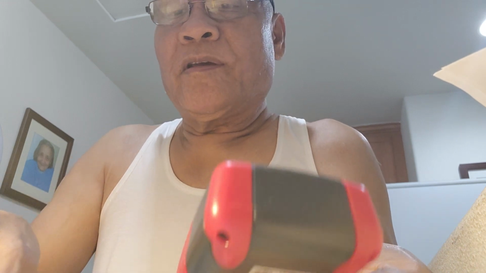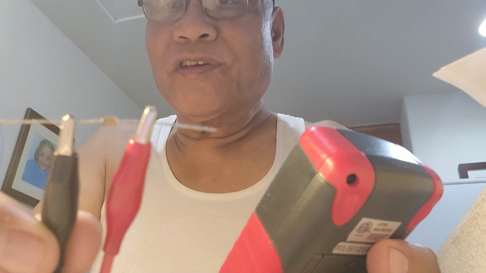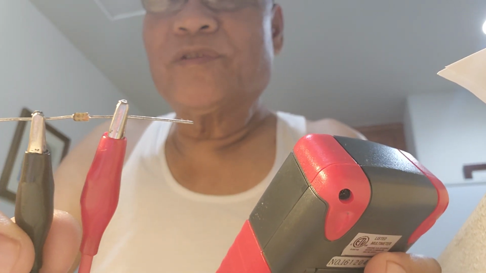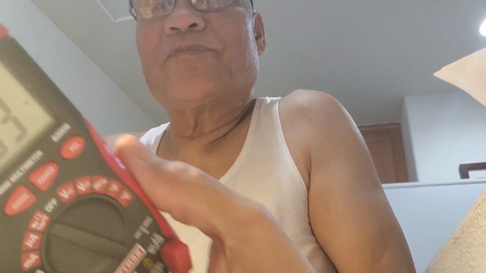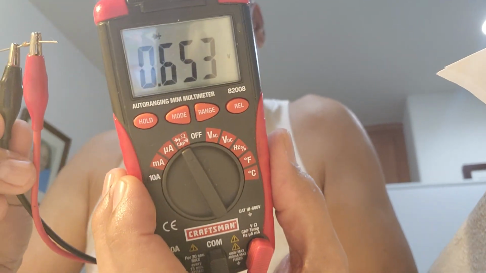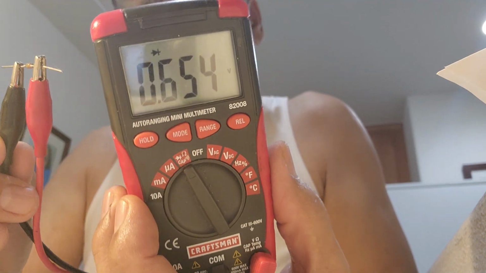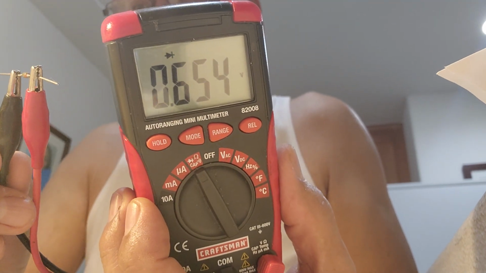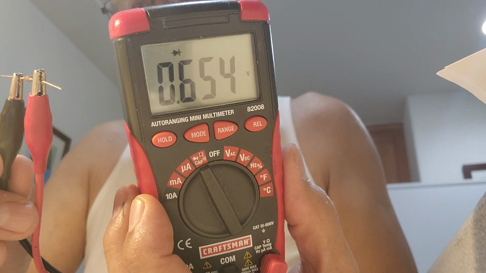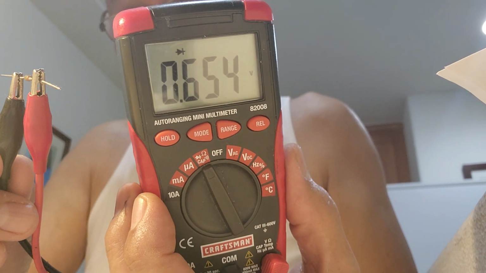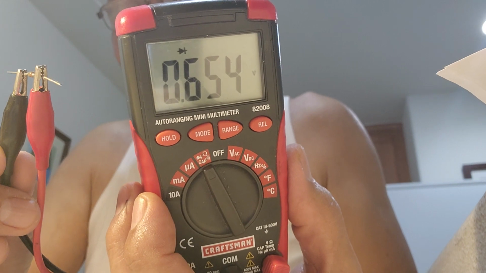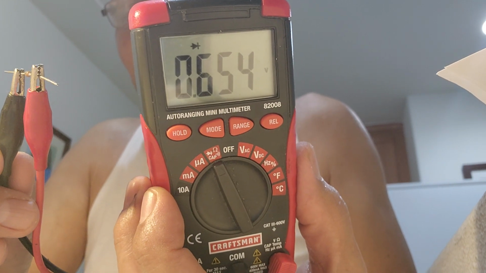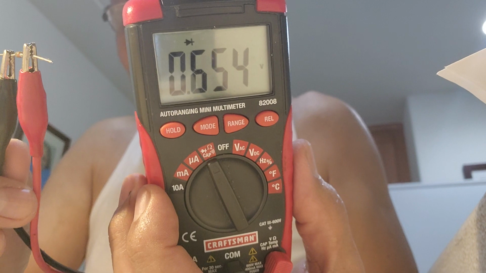I have connected the terminals of the tester, which is set to diode. And I got a reading here of 0.653. This is the so-called forward bias. This is the direction when a current will pass through the diode. There is a reading, 0.652 something. In this connection, current could pass through.